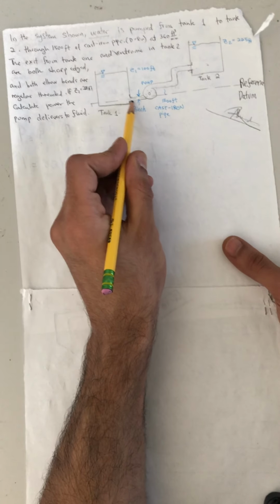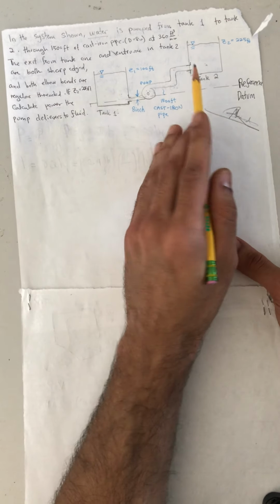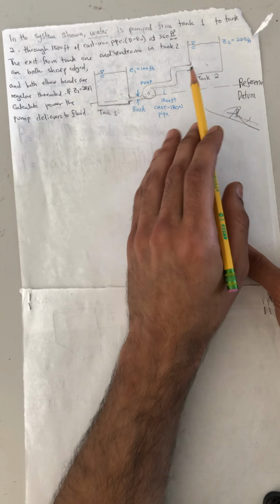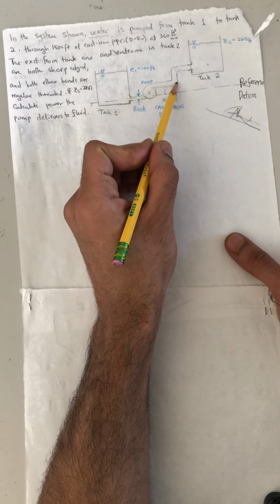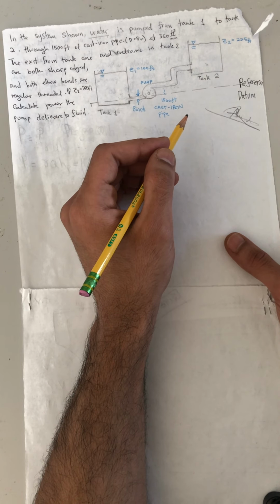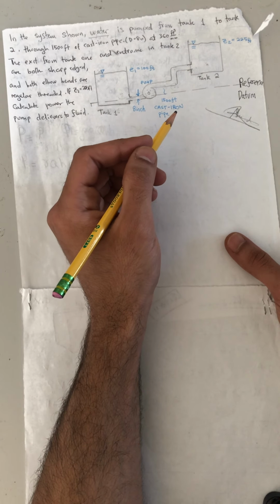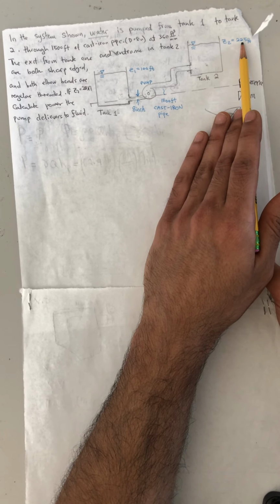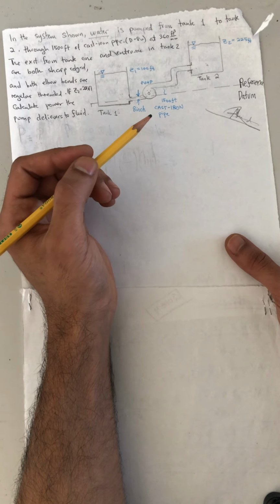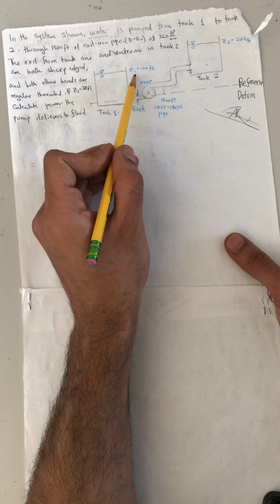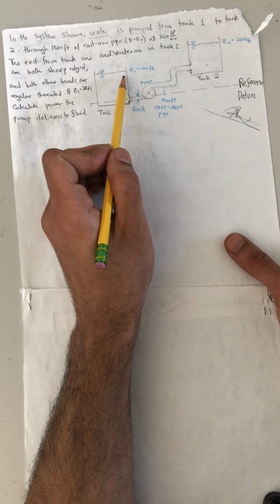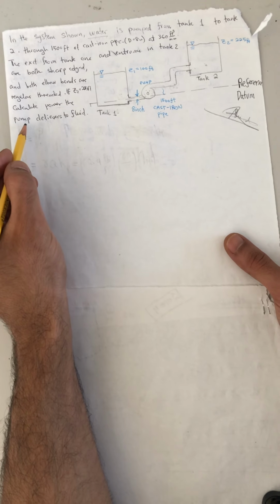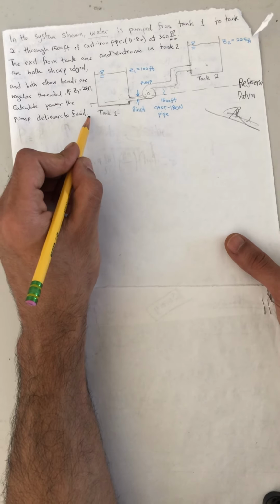The exit from tank 1 and entrance in tank 2 are both sharp-edged, and both elbows are regular radius threaded. If Z2 equals 225 feet, measured from the same reference datum for Z1, calculate the power that the pump delivers to the fluid.